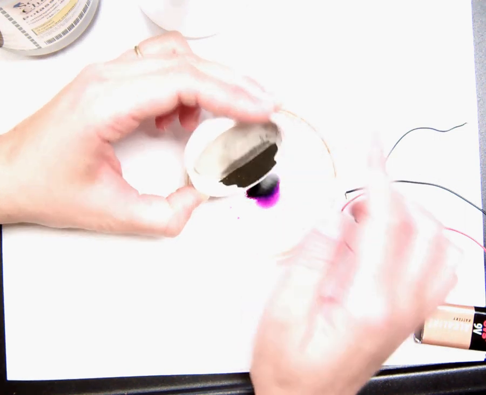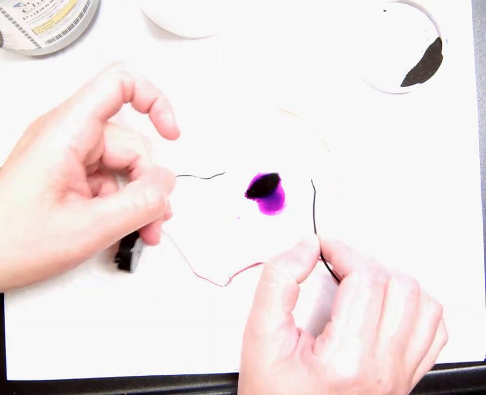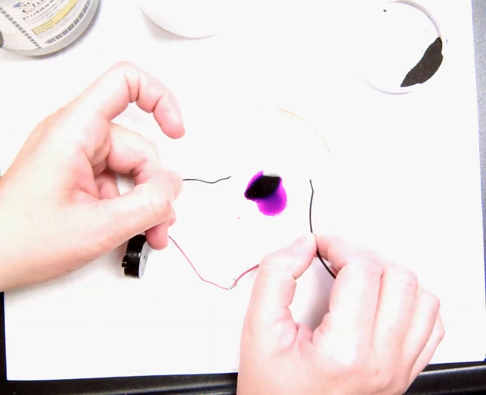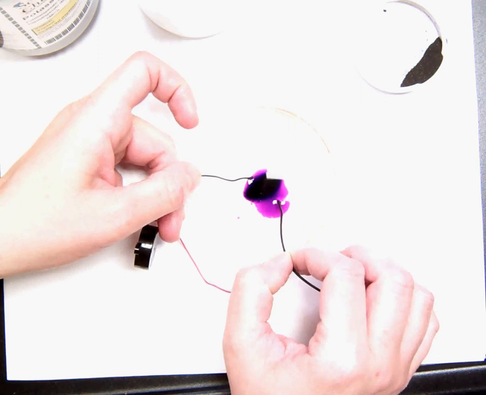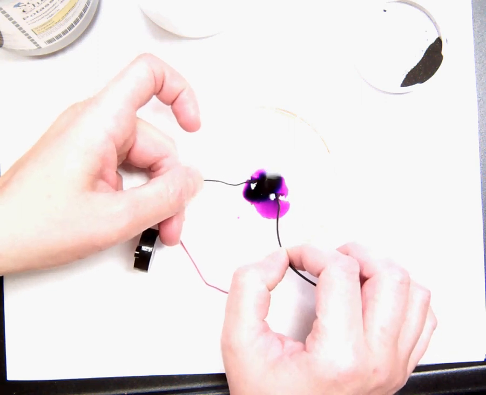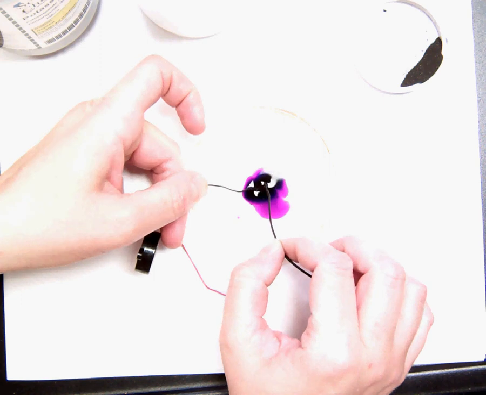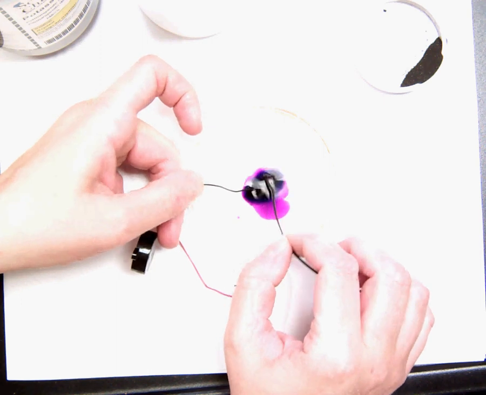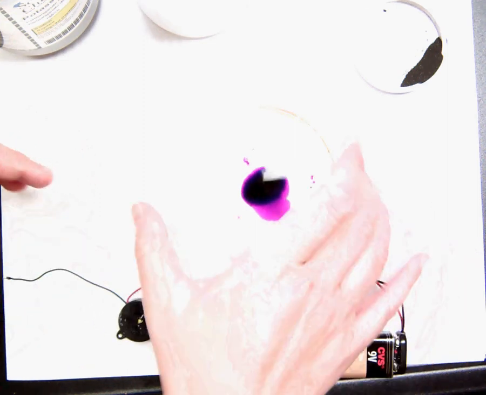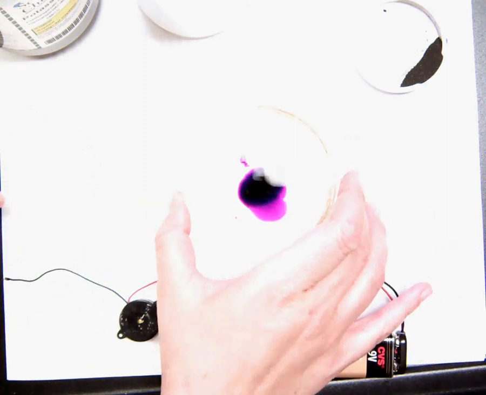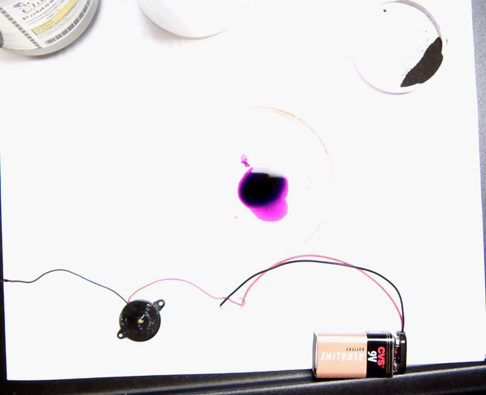like this, then the wires, again in the water, don't make any noise, but if I move it into the area that contains the potassium permanganate, you can hear the buzzing. And if I move it into a higher concentration, the buzzing gets even louder. So this says that potassium permanganate will conduct electricity when dissolved in water. And that is the definition of an electrolyte.